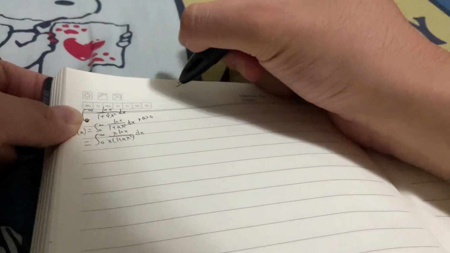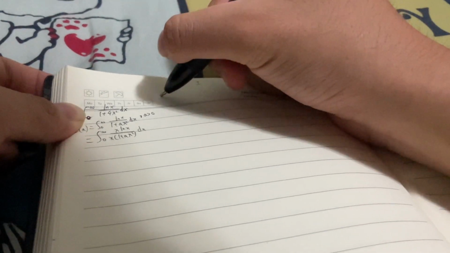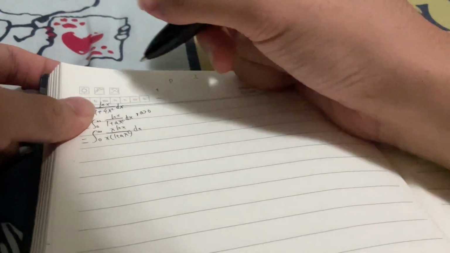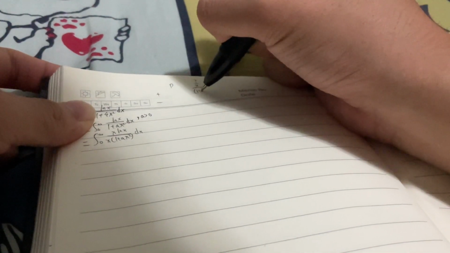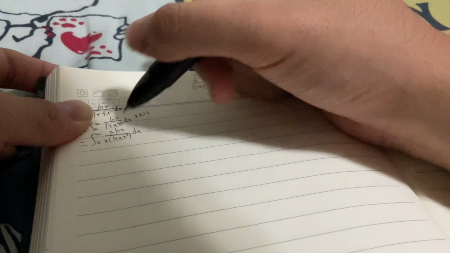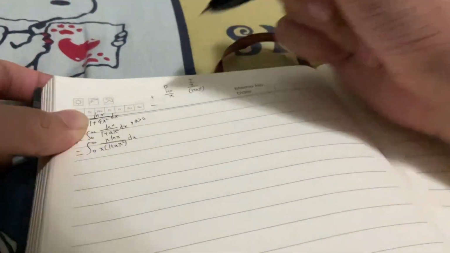So I would like to start the DI method. We are going to integrate x over 1 plus ax squared, and then differentiate ln(x) over x.